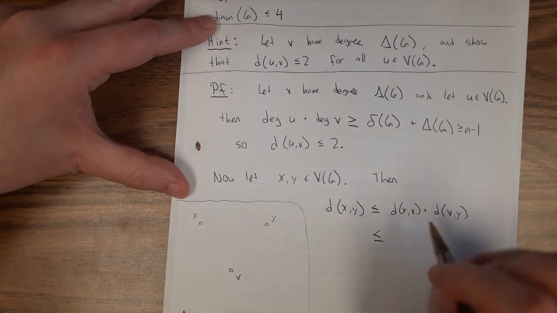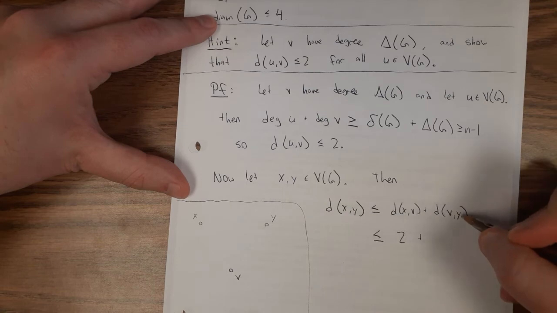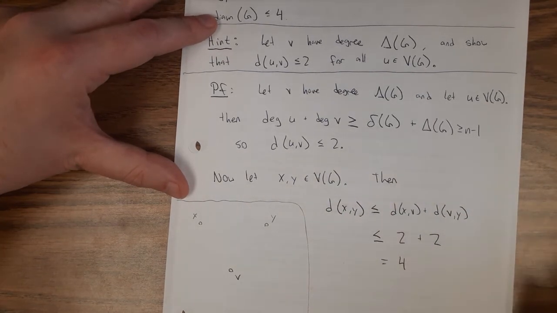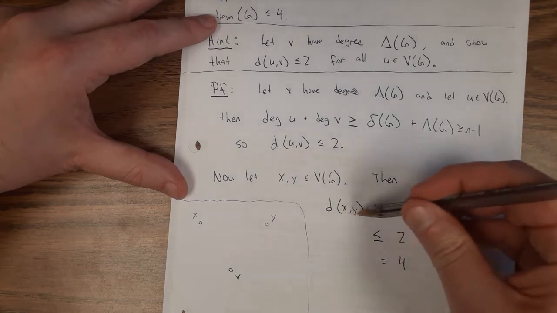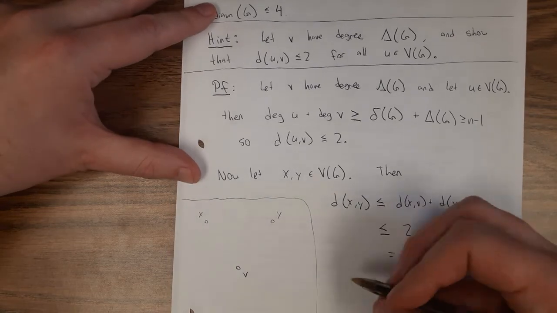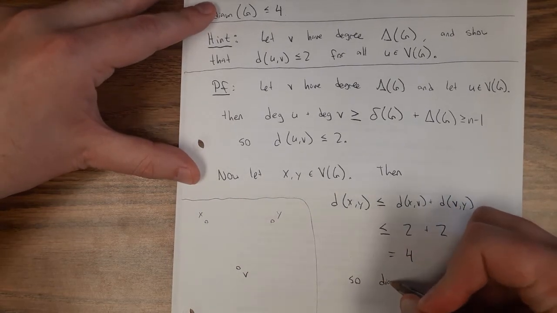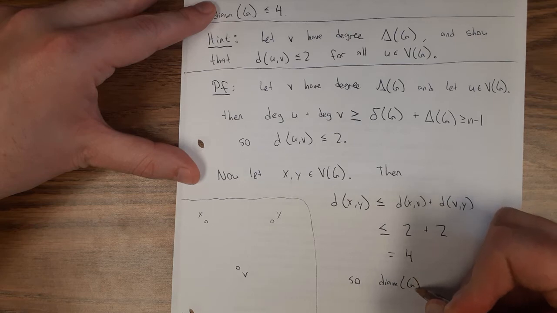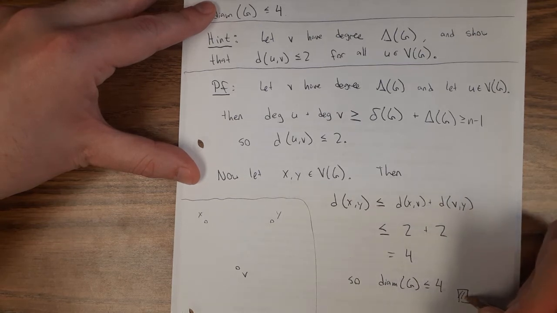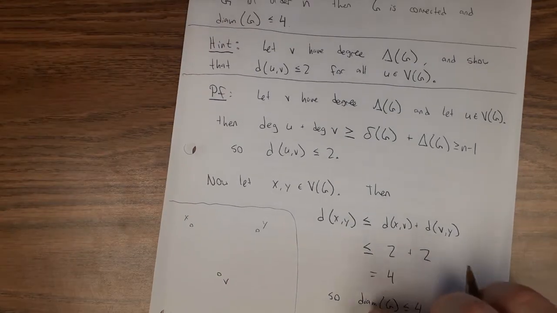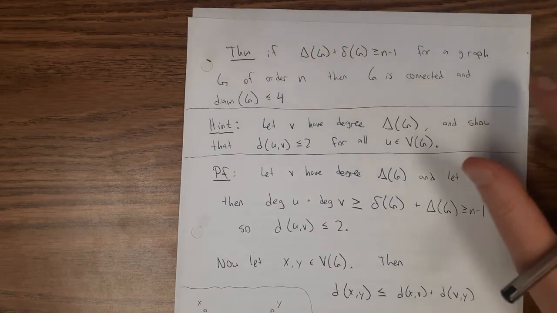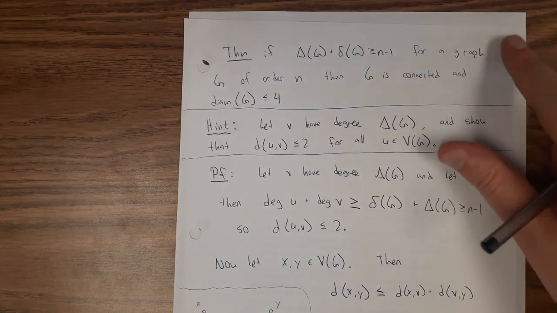I know this distance is at most 2, and I know this distance is at most 2. And that gives me 4. So I just considered any two vertices in the graph, and I concluded that their distance is at most 4. Since that's true for any pair of vertices, that means the diameter is at most 4. And as we discussed, having a finite diameter automatically means it's connected.